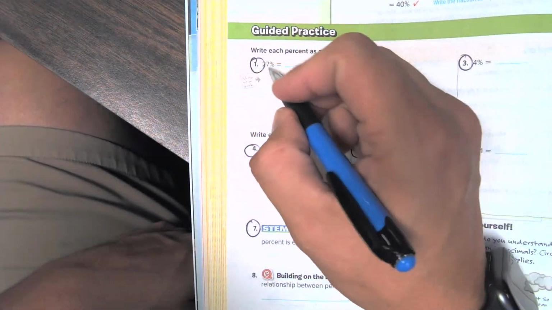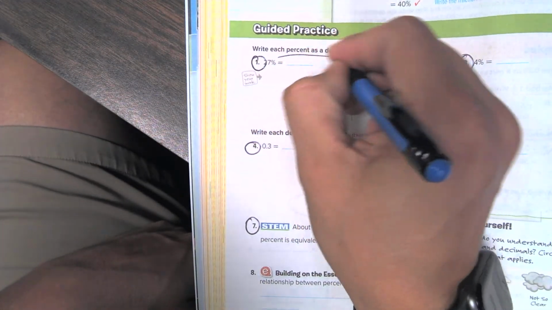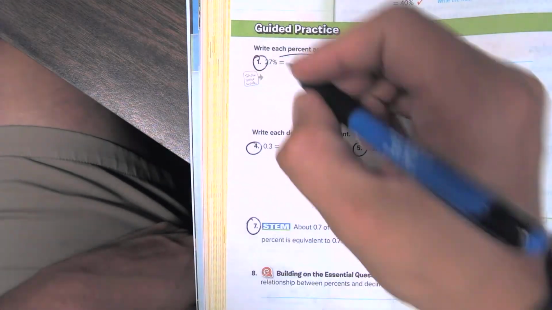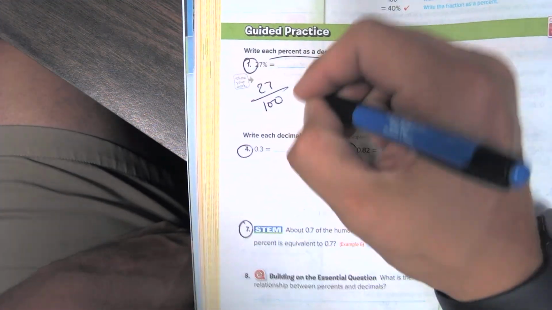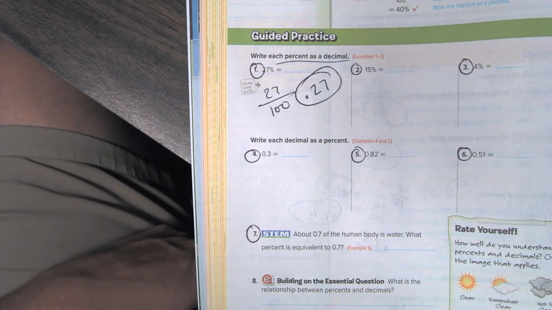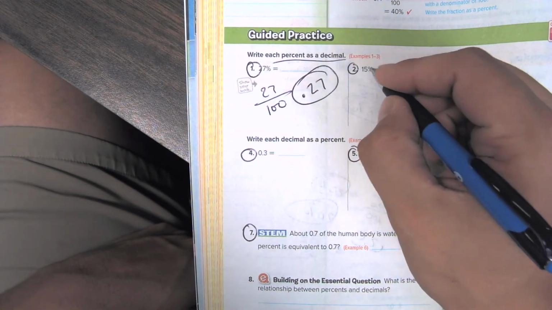All right, now that you've done 1 through 7, I'm going to do every one a different way. Number 1, 27%. We're making these percents into a decimal, so now we're dividing by 100. Percent to decimal, we divide. I'm going to do this one the fraction method. 27 over 100, well, that's 27 hundredths, 0.27.